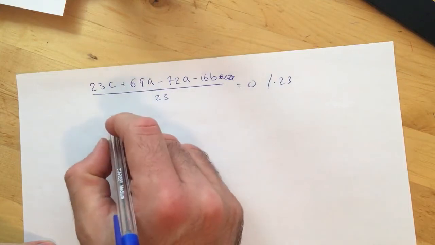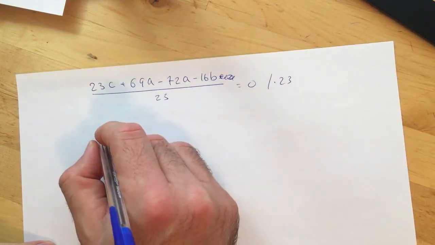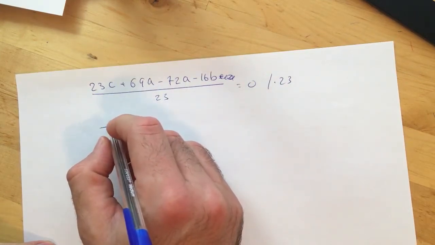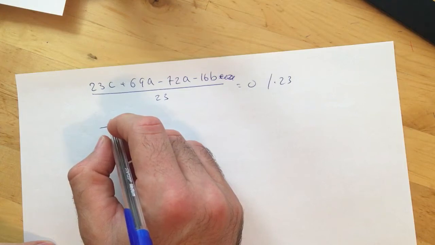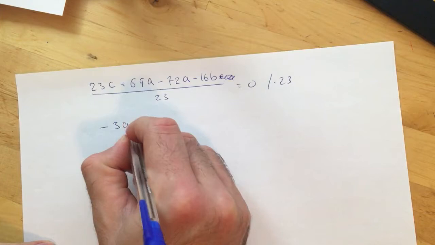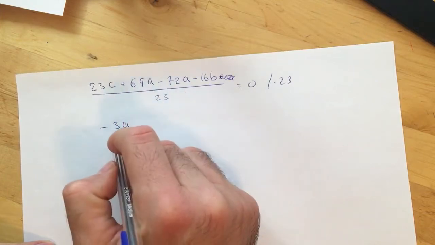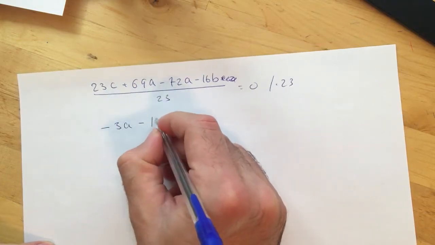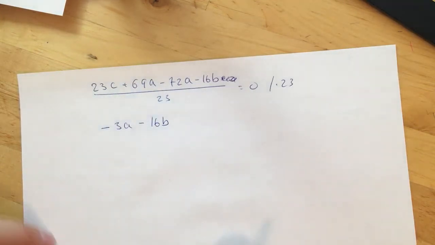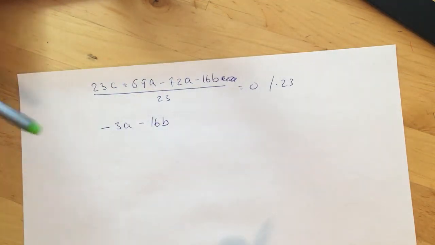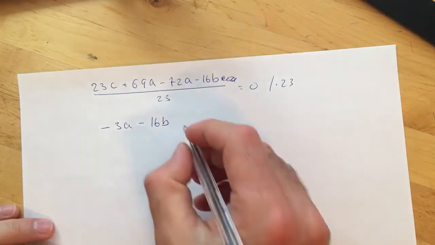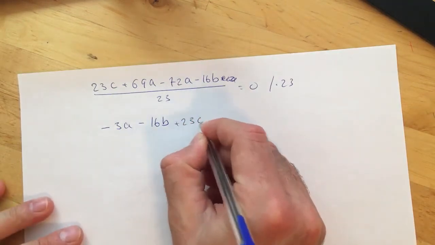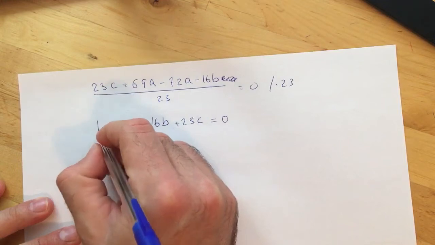And how much is this? Negative 3a minus 16b plus 23c is equal to 0.